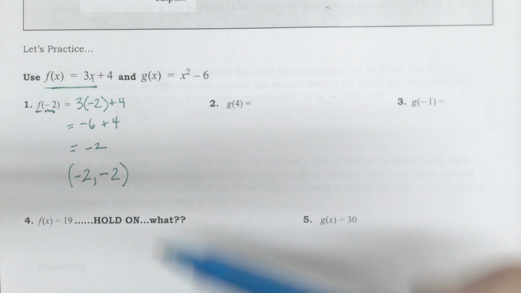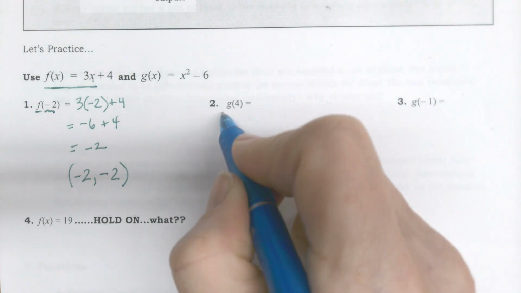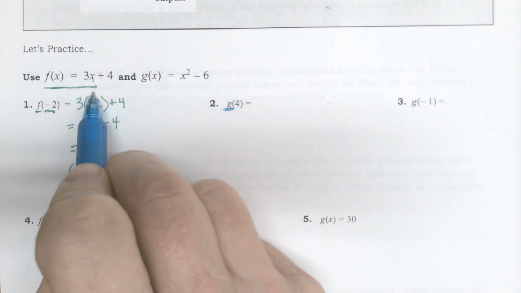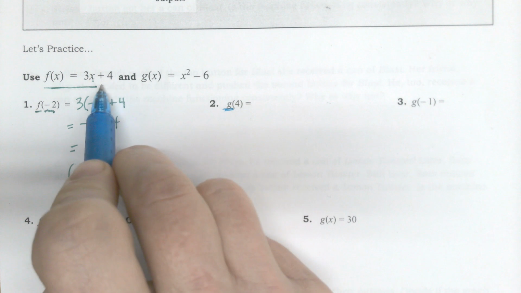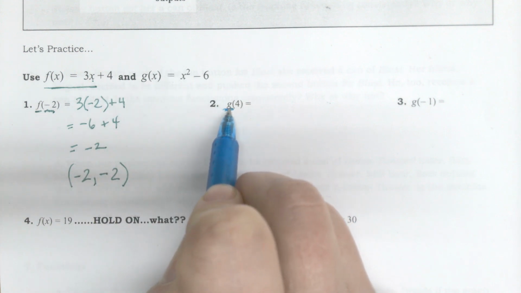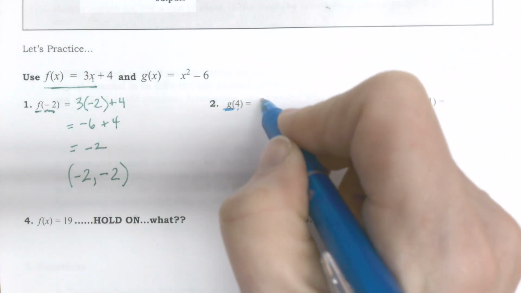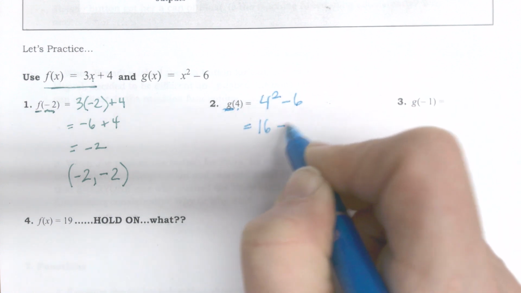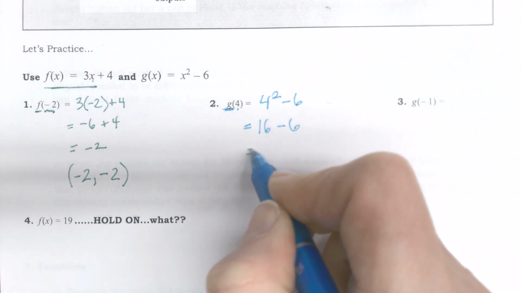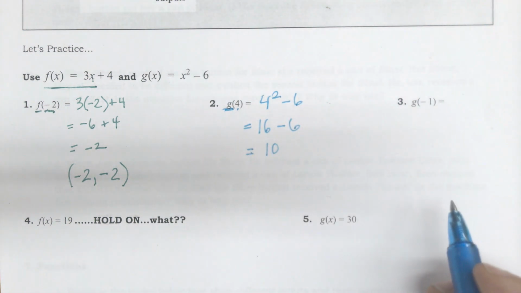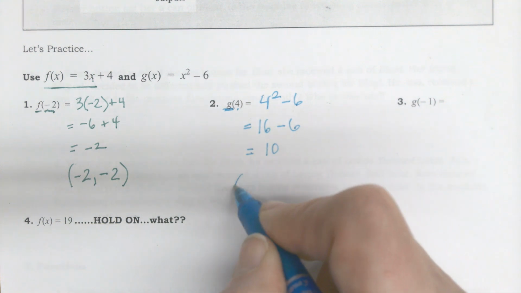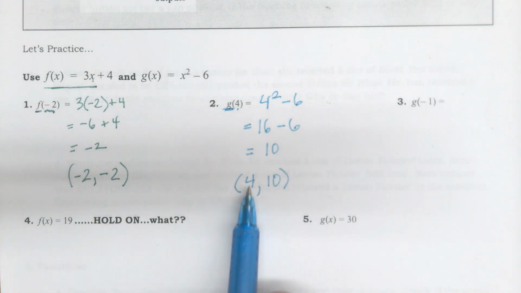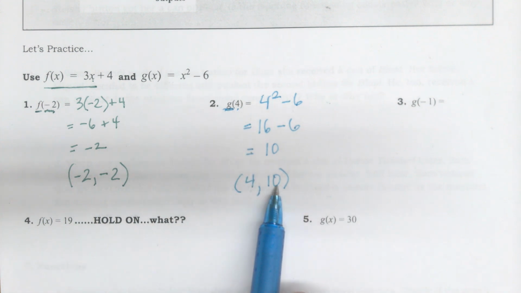In the next problem, it says use the g function this time. This just again tells me which of these two functions I'm going to be working with. This time I'm using the g and I'm inputting 4. So I would do 4 squared minus 6, or 16 minus 6, because that's what 4 squared is, or 10 when I complete my calculation. And so I would write this as the point 4 comma 10. Because when I input 4 into the g function, I got an output of 10.